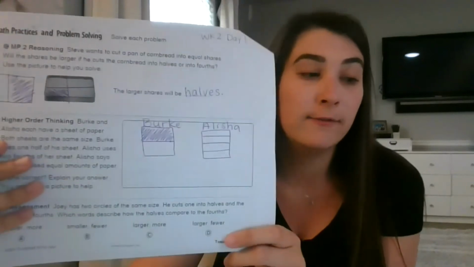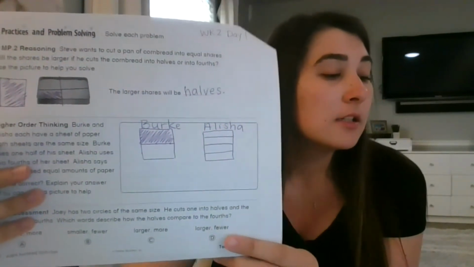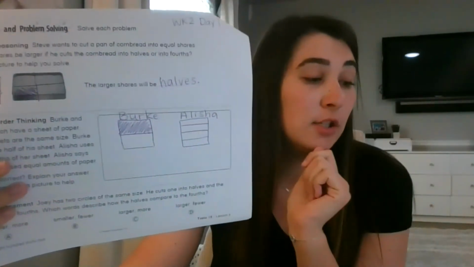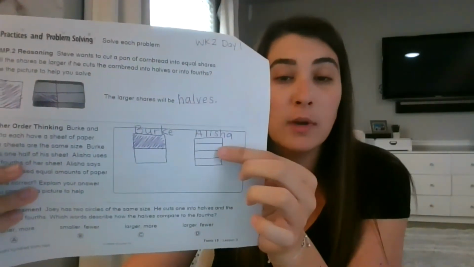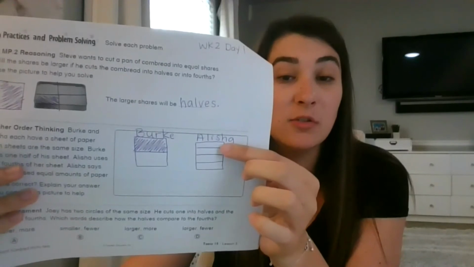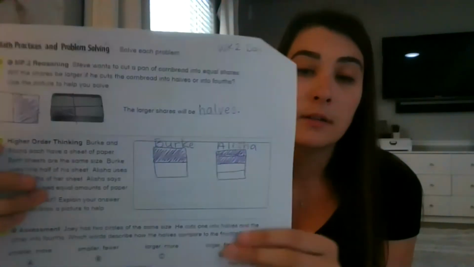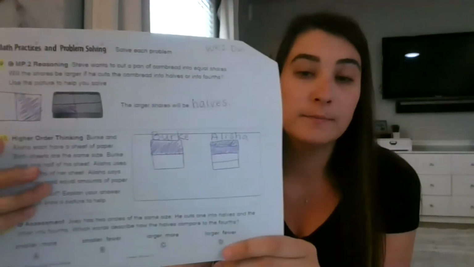Those are cut into fourths. Again, it says Alicia uses 2 of these, 2/4. So we have our fourths, 1, 2, 3, 4, and she uses 2. So we're going to color in that one and that one, 2 parts of it. So she used 2.